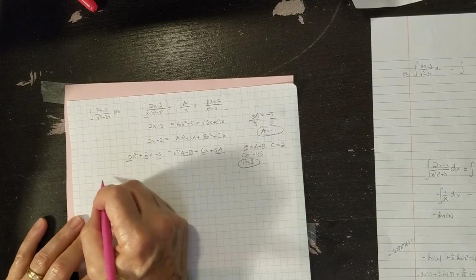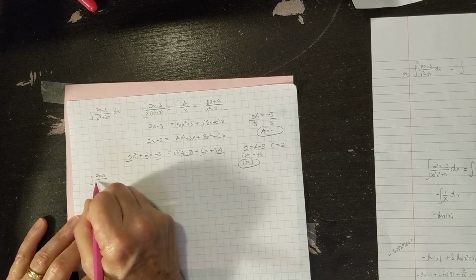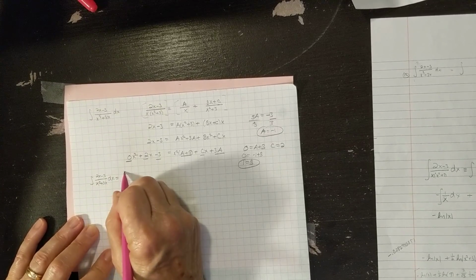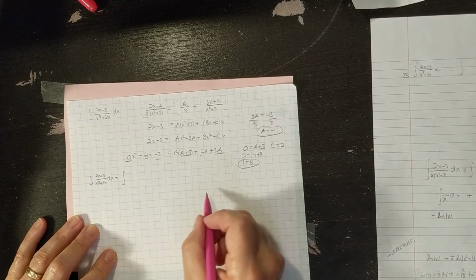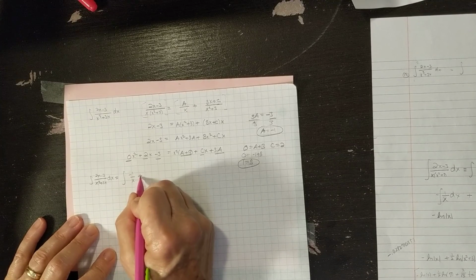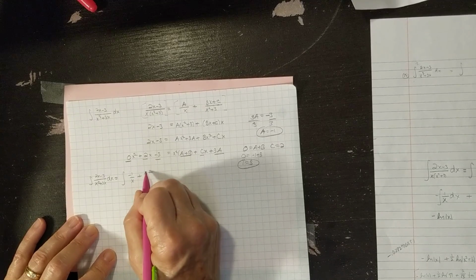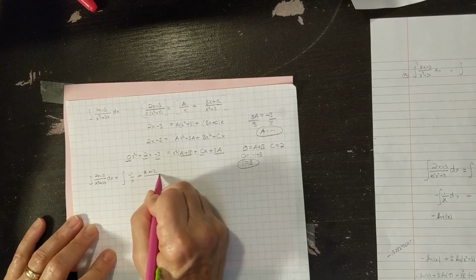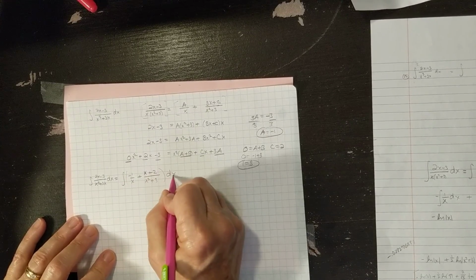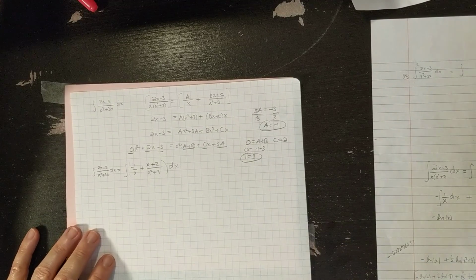I can rewrite my integral. I can say the integral of (2x minus 3) over (x cubed plus 3x) dx is equivalent to the integral of A over x, or negative 1 over x, plus (1x plus 2) over (x squared plus 3). All I have done so far is rewrite the given integral. Now I'm going to try to integrate this.